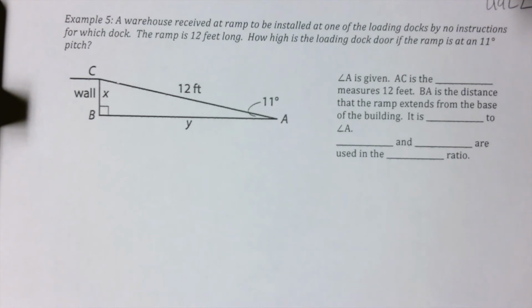Works every time. A warehouse received a ramp, this is example number 5, to be installed at one of the loading docks, but no instructions for which dock. The ramp is 12 feet long. How high is the loading dock door if the ramp is at 11 degrees?